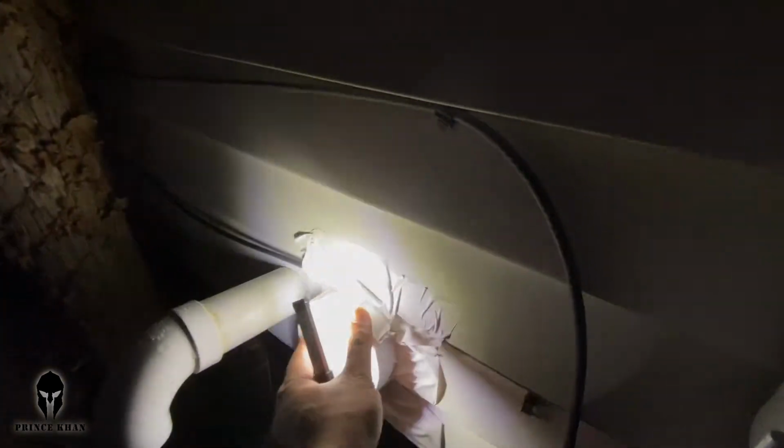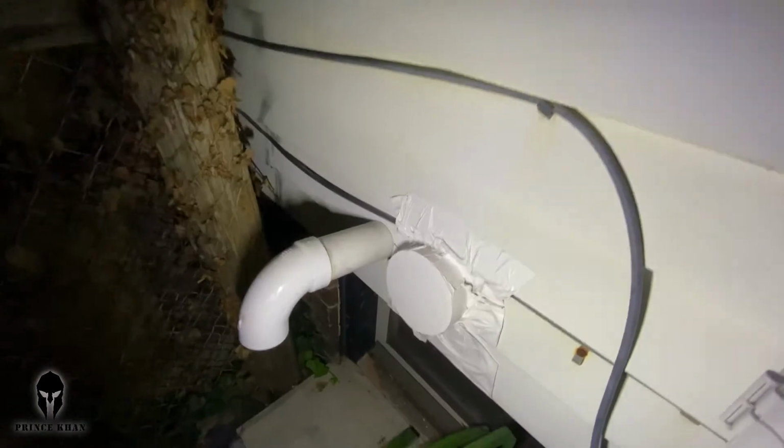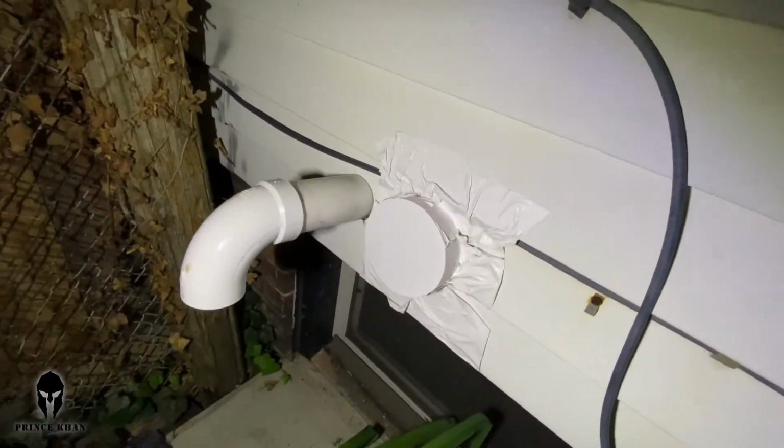Ideally, you just put a rubber cap on it, so when the pressure builds up, it just spits out and everything comes out through the side. So let's go inside and take a look.